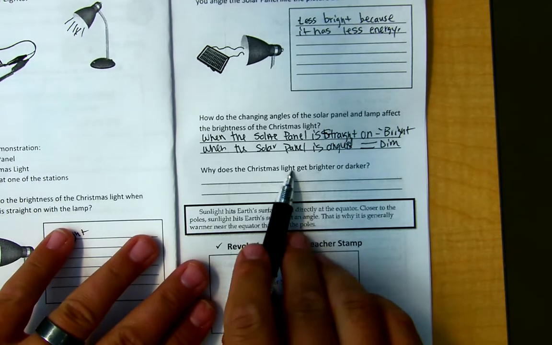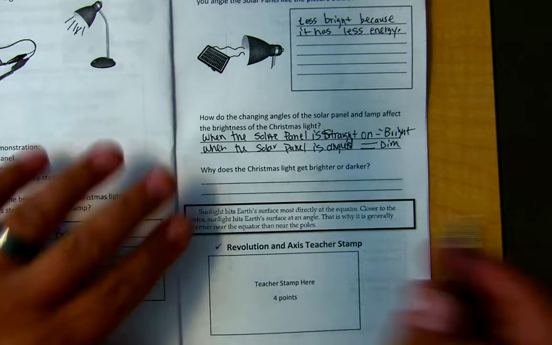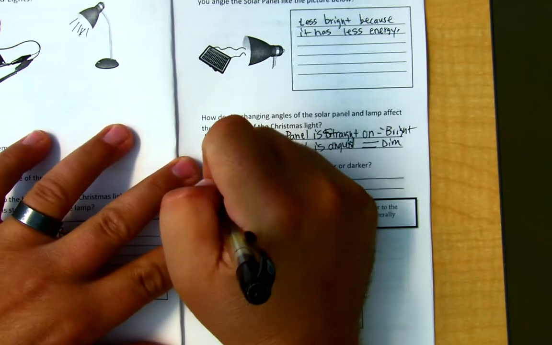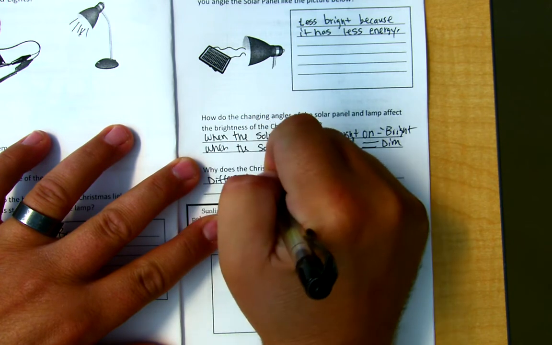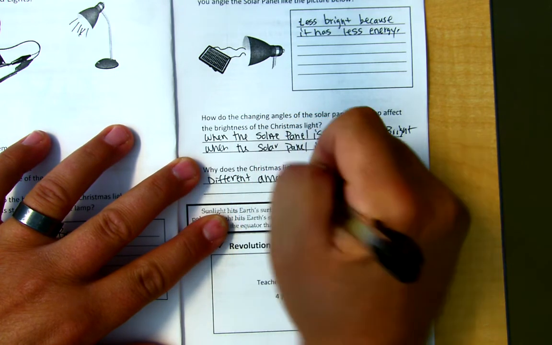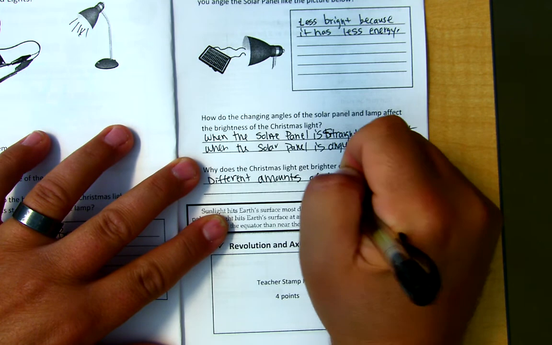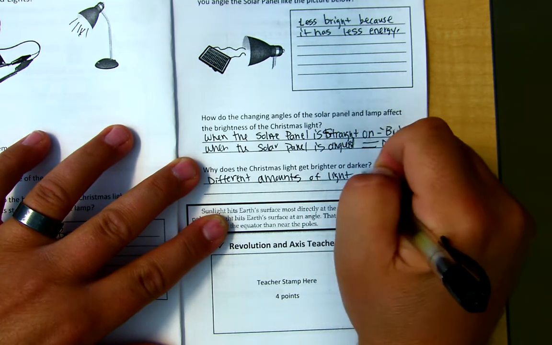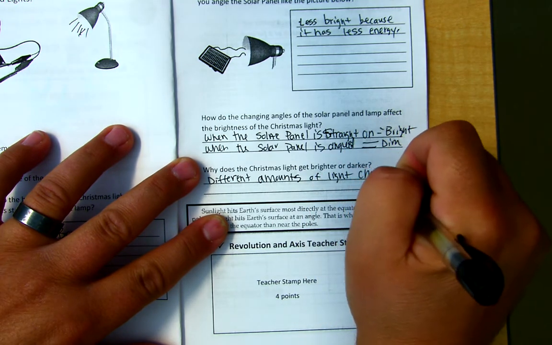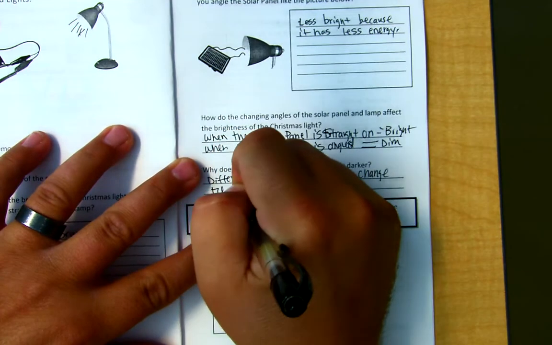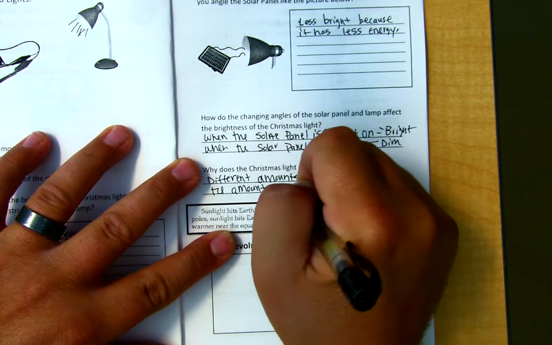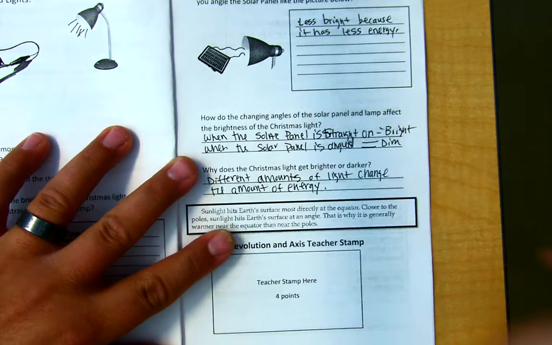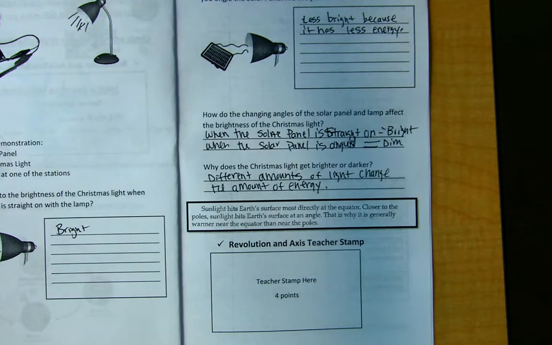Why does the Christmas light get brighter or darker? Different amounts of light change the amount of energy. Less energy, darker light. More energy, brighter light.